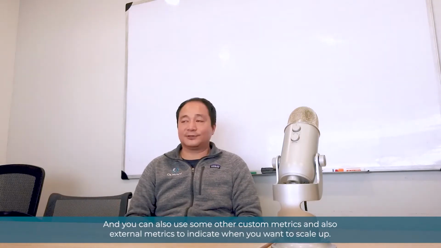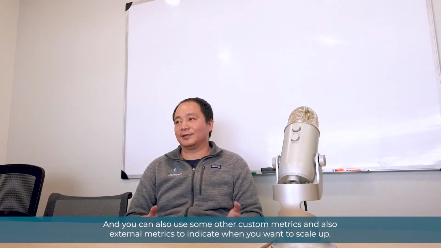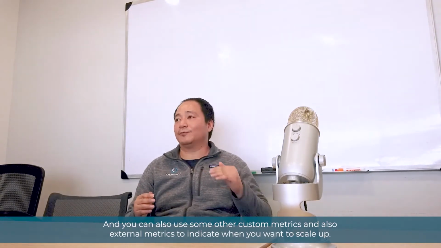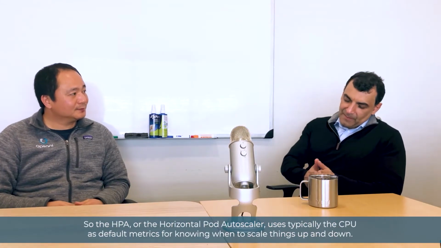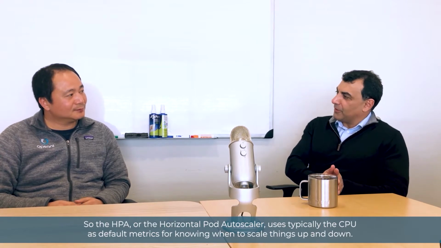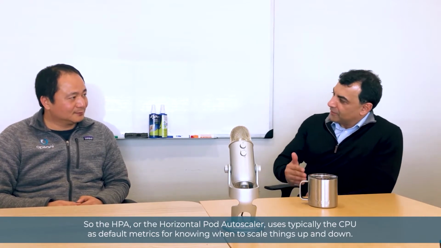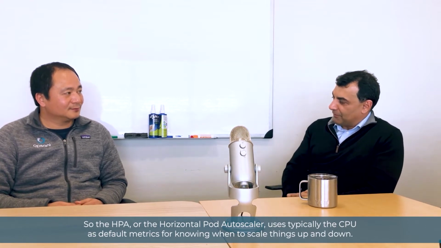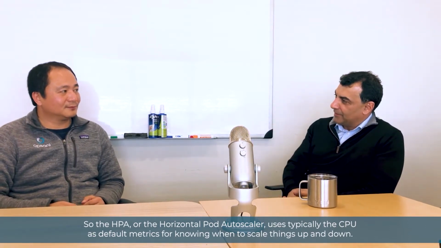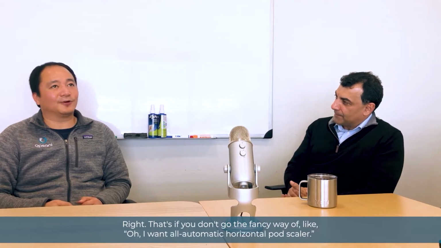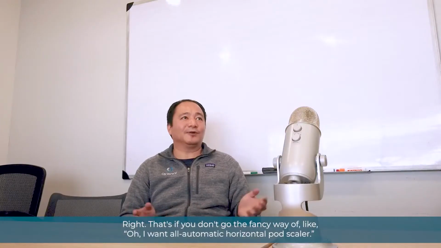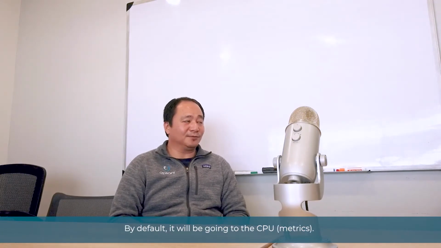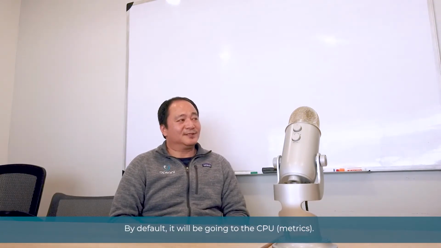And you can also use some other custom metrics and also external metrics to indicate when you want to scale up. So the HPA, or the horizontal pod autoscaler, typically uses the CPU as the default metric for knowing when to scale things up and down. Right, that's if you don't go the fancy way. I just want an automatic horizontal autoscaler, and by default it will go on the CPU.